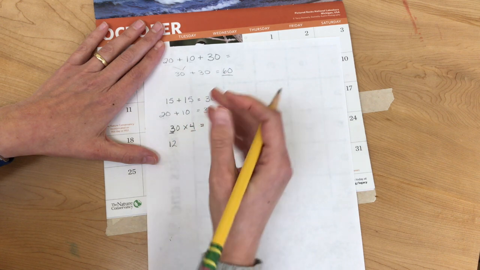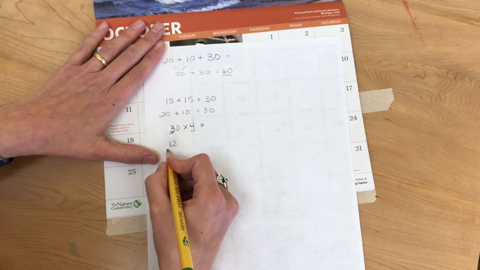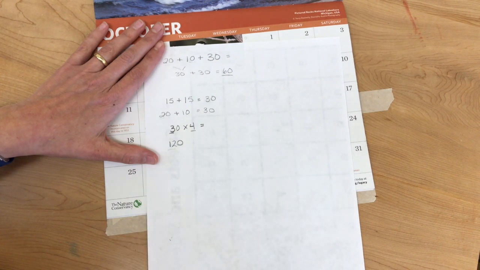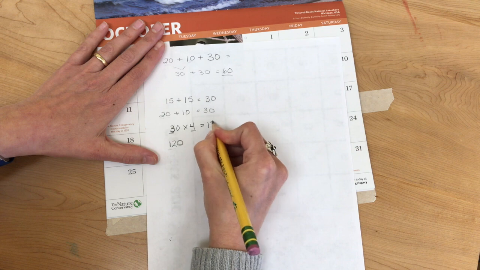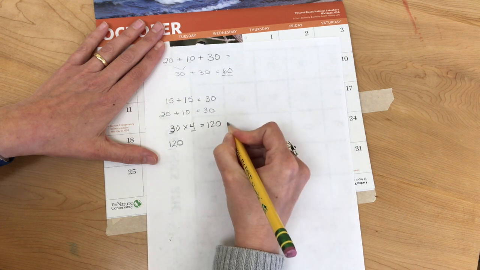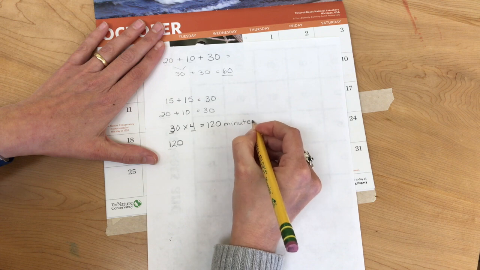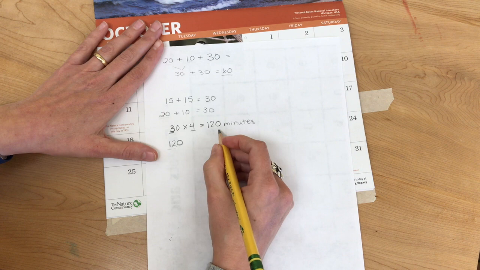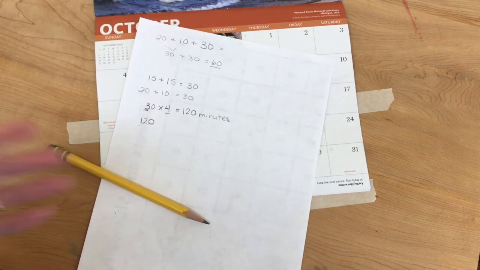So if we have 3 tens 4 times, that's 12 tens, which means we have to say that it's tens by adding a 0 at the end, which ends up being 120. 120 minutes. Now, we don't often talk about that many minutes, do we? That's a long time. Let's look at the clock again.